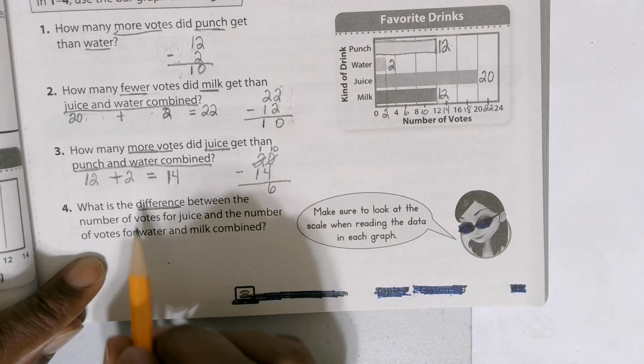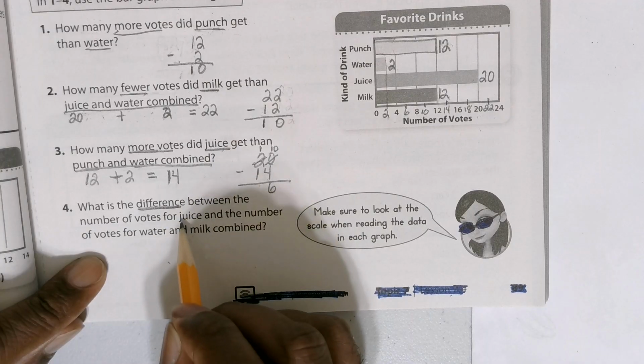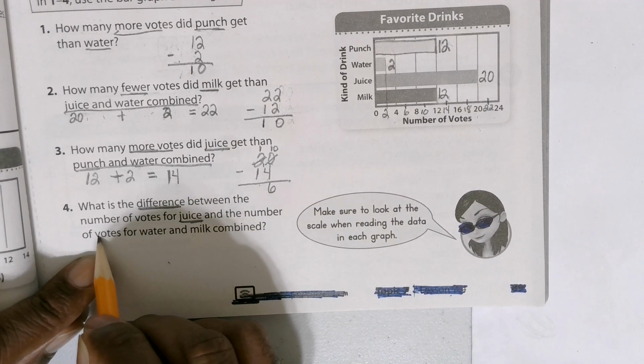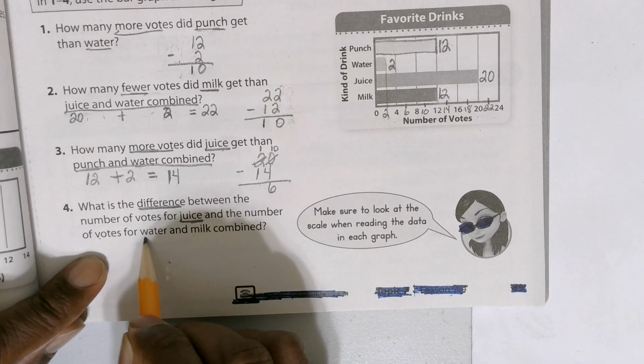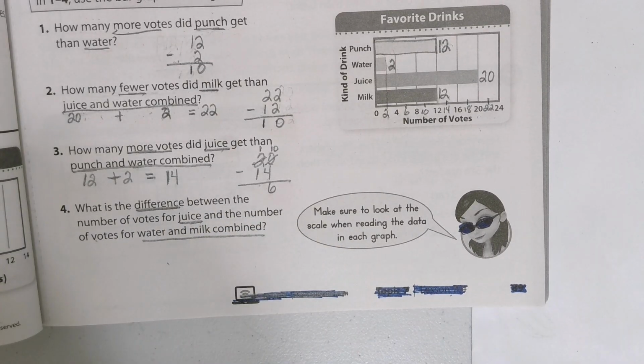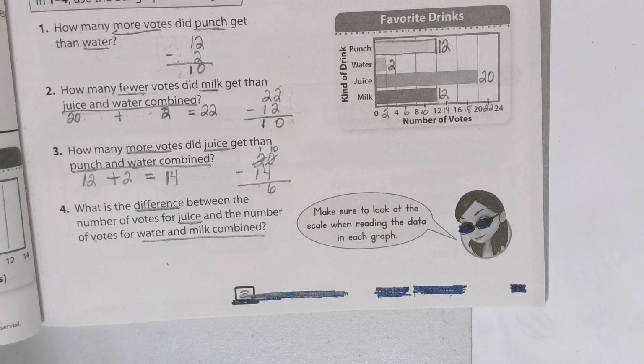Subtracting. All right. Between the number of votes for juice and the number of votes for water and milk combined. Now, keep on referring back to the graph, boys and girls. Keep on referring back to the chart, okay?